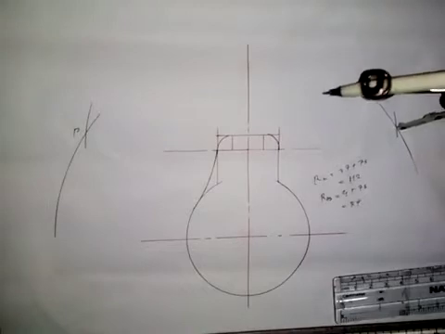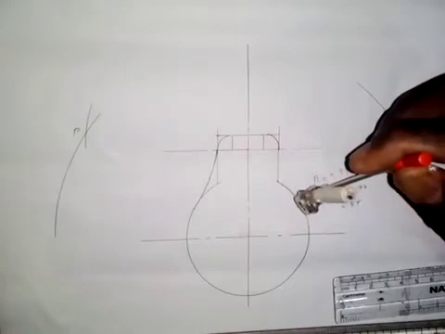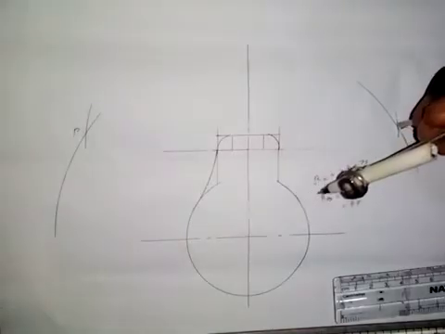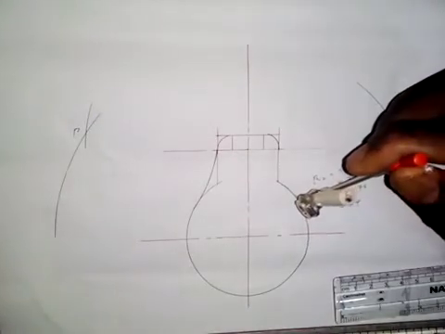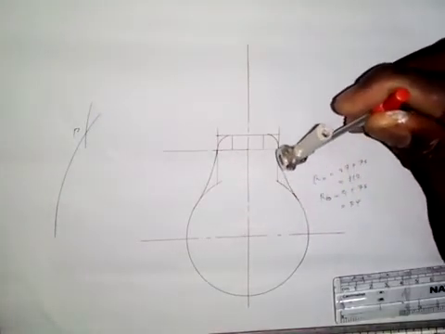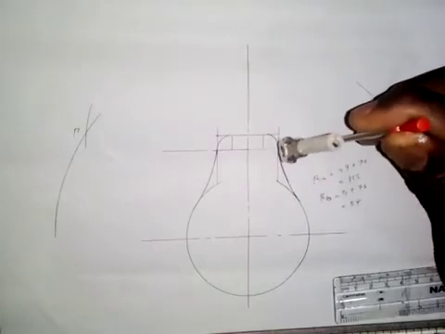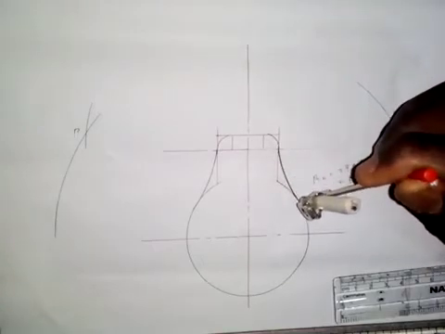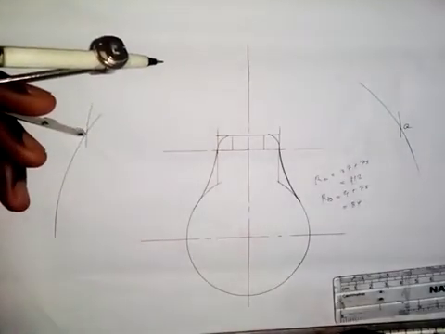So you don't have to rush this, just take your time to do the work. So draw an arc like this. Alright, so that's it. So we have drawn it.